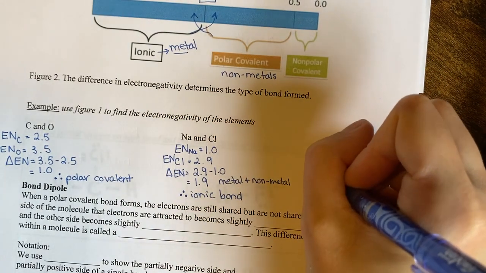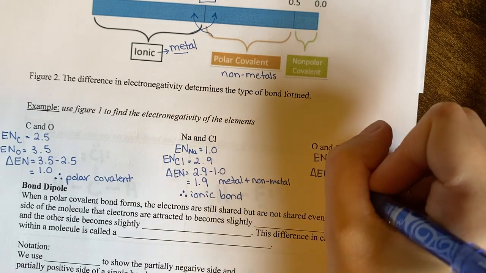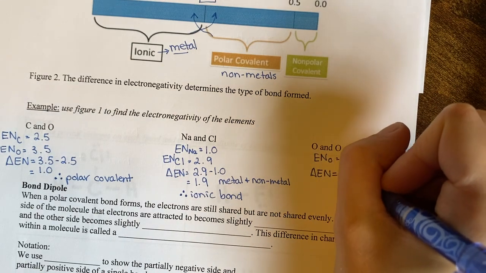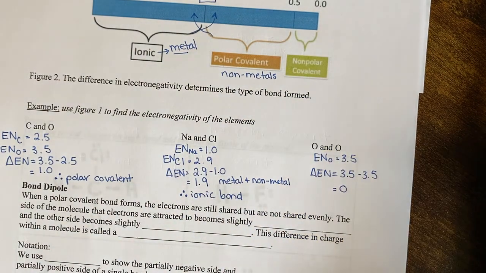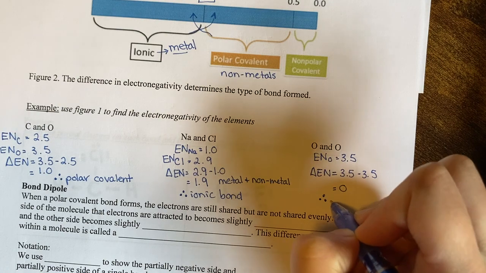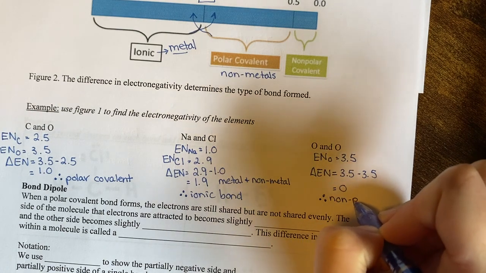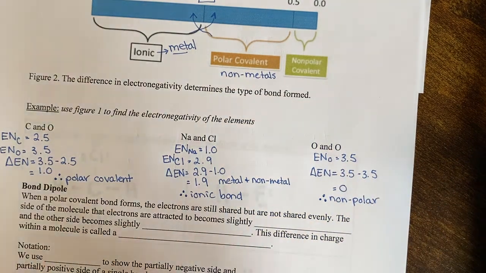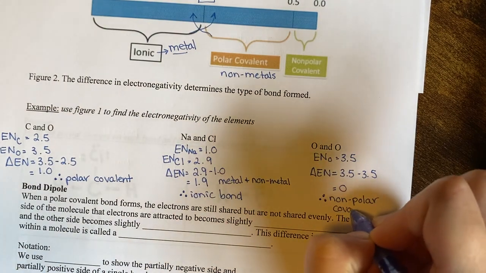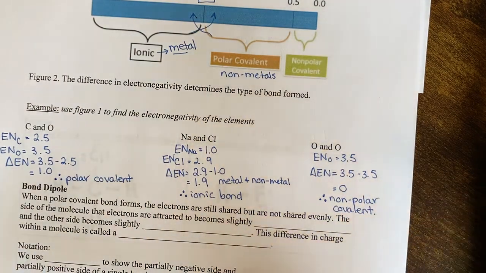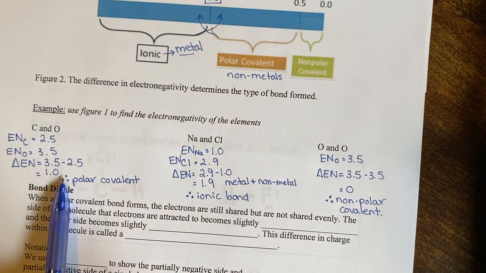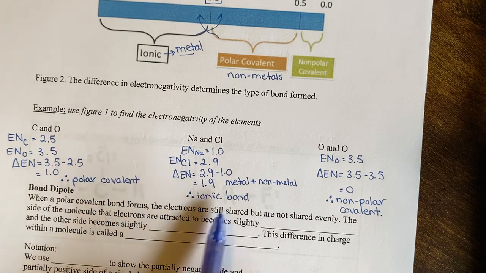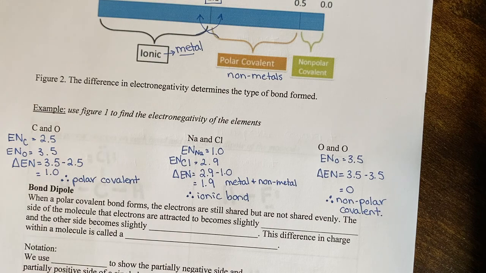So the difference in electronegativity between these two elements is going to be 3.5 minus 3.5 because they're the same, which is going to give us a difference of 0, which means that it's going to be a non-polar covalent bond. So small difference, non-polar covalent; larger difference, polar covalent; and when it's a really big difference, we get an ionic bond.